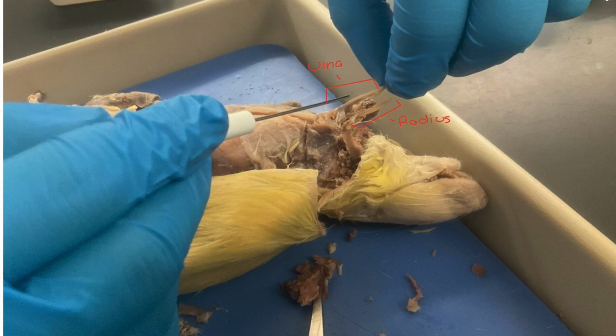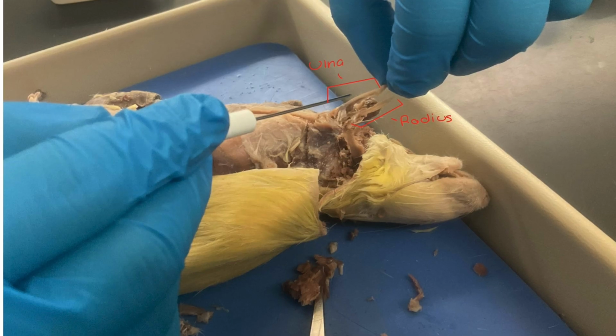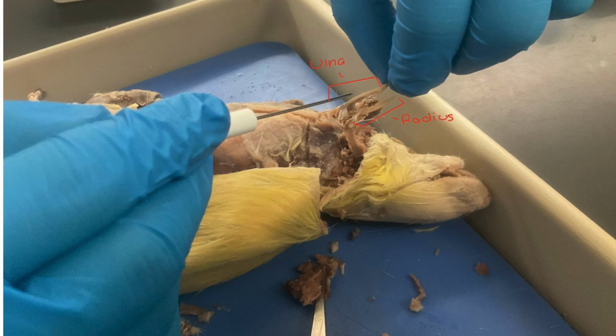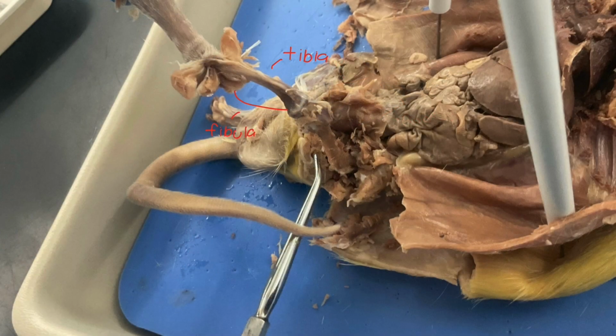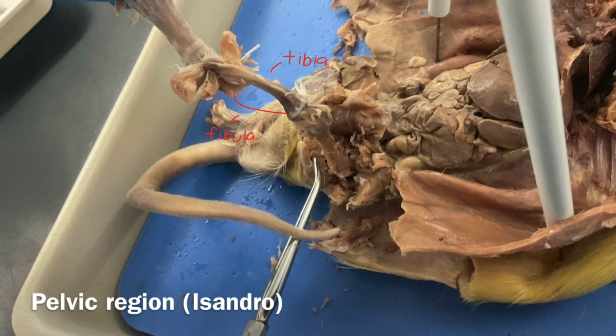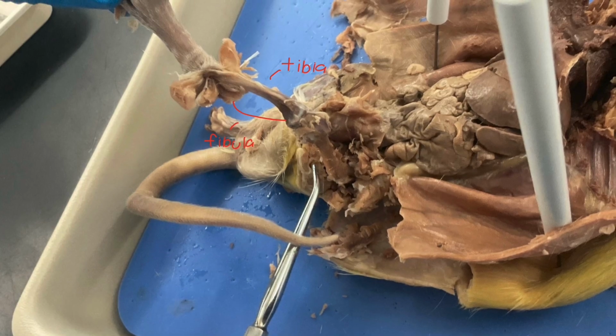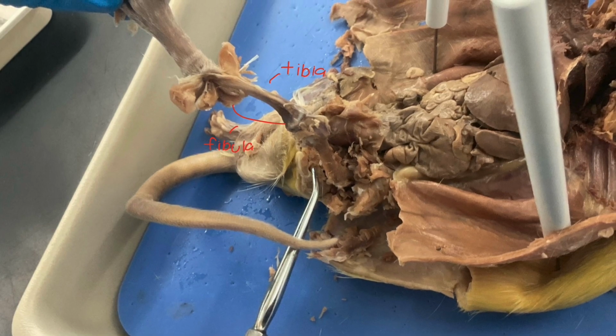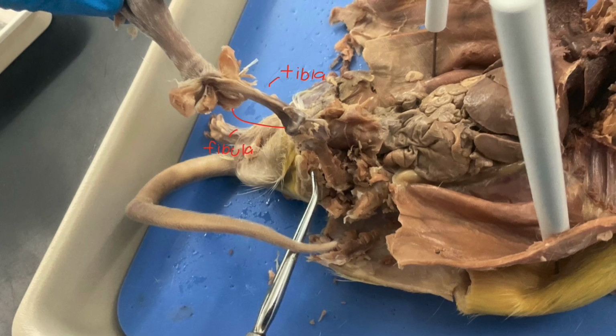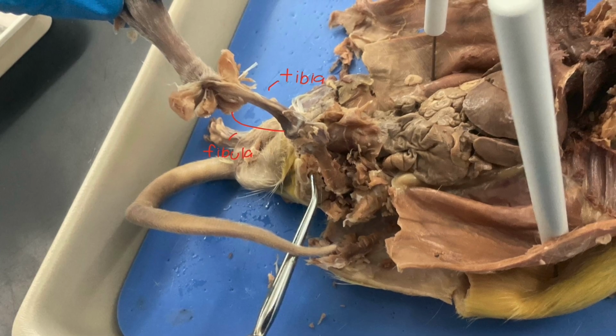The radius lies lateral to the ulna in the forearm and is located in the pelvic region. It enables supination in the forearm by rotating over the ulna. The tibia is located in the pelvic region of the rat. It is the larger medial bone of the lower leg. It supports most of the rat's weight and enables flexion and extension at the knee and ankle joints.